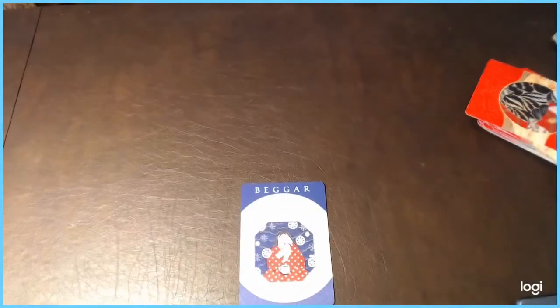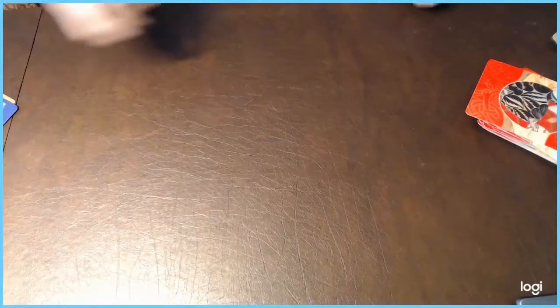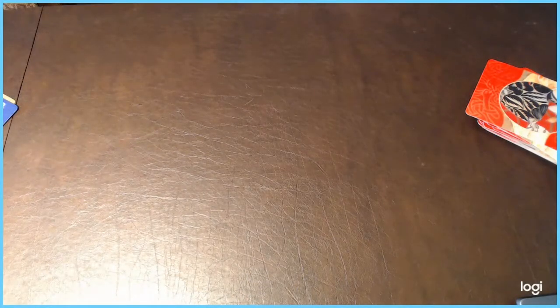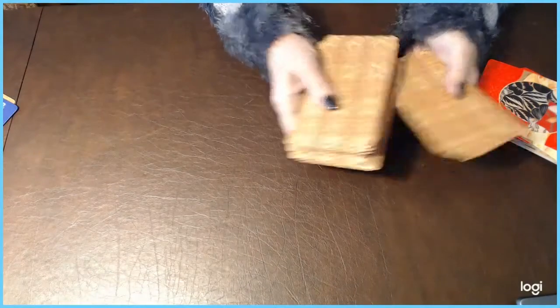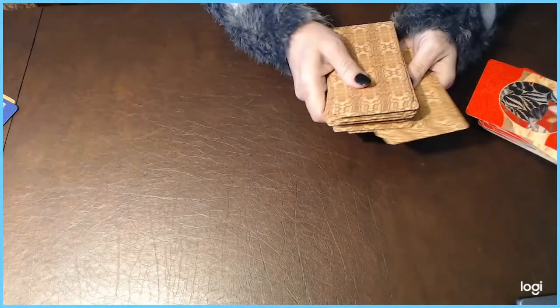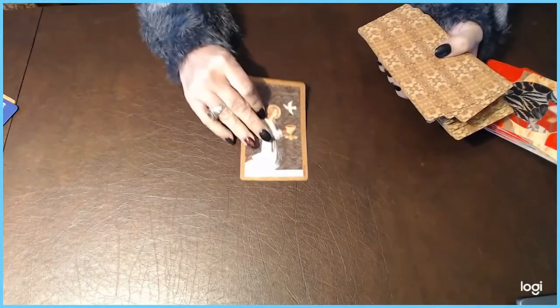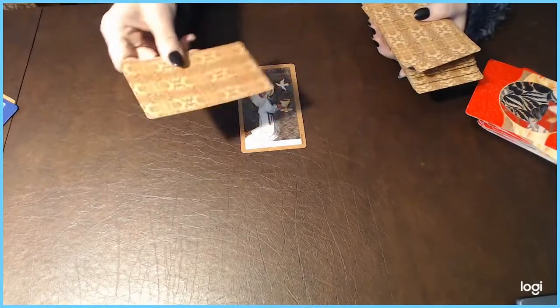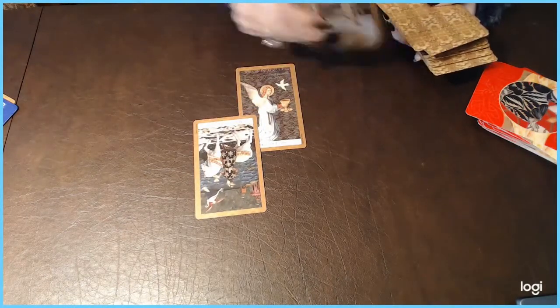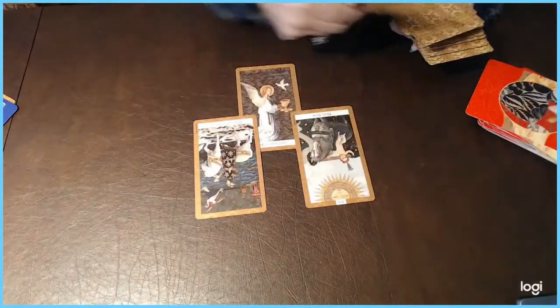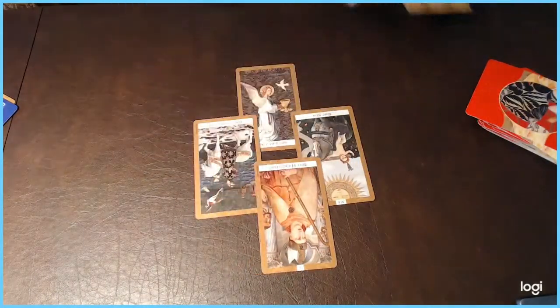Let's try again with a different scenario. So let's say you're asking about yourself and you're wondering why it is that you're not getting the job that you were hoping to get. You keep trying, you're well qualified, but for some reason, you're just not getting that job. Okay, so we've got the Ace of Cups, the beginning of something. We've got the Knight of Cups reversed, and we've got the Sun reversed. Let's take another one, and the Hierophant reversed.